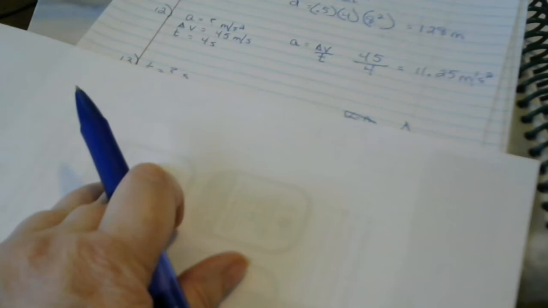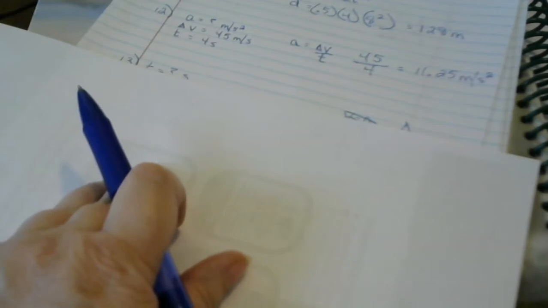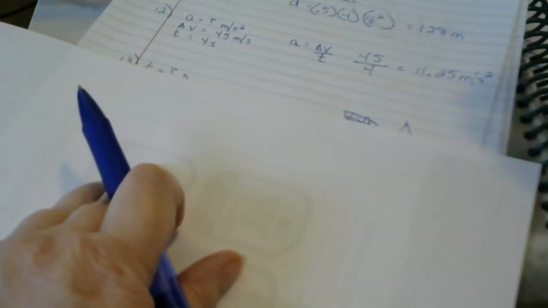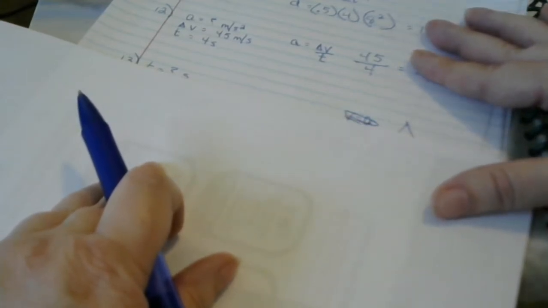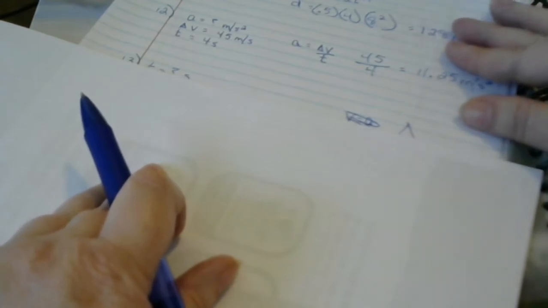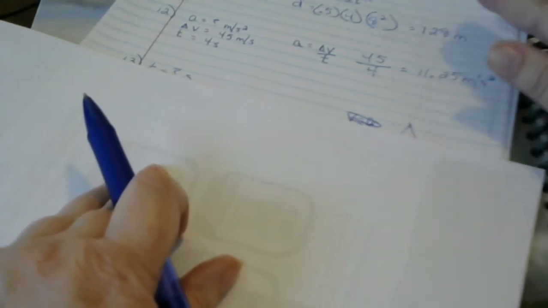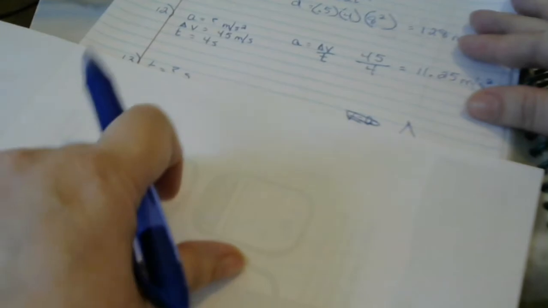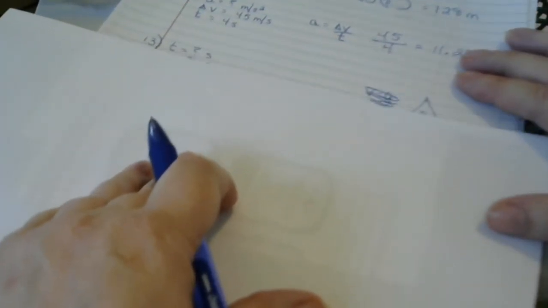How long would it take a hawk to stop if he was flying at 8 meters per second and decelerated at 3.5 meters per second squared? So you want to know how long it takes it to stop. You don't have to do change in velocity because it's not really giving you its initial velocity. So you're just going to put the velocity straight.